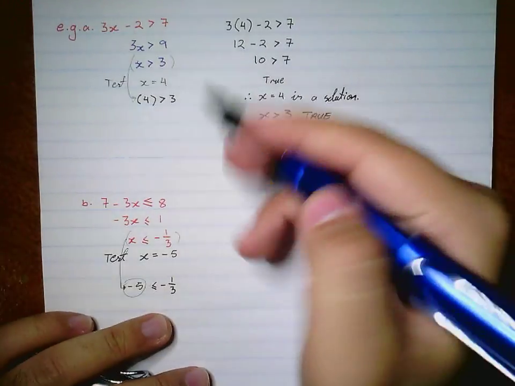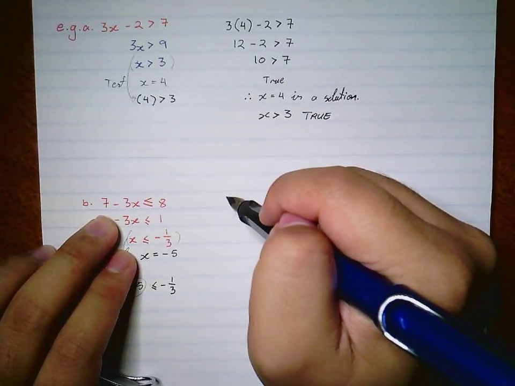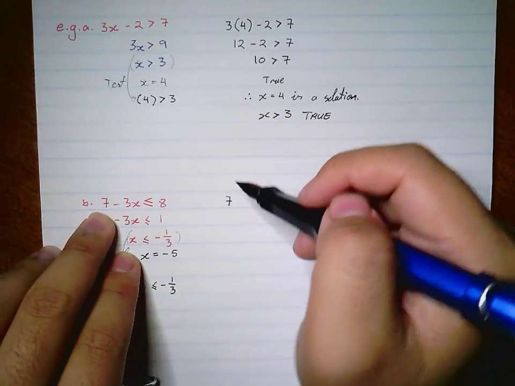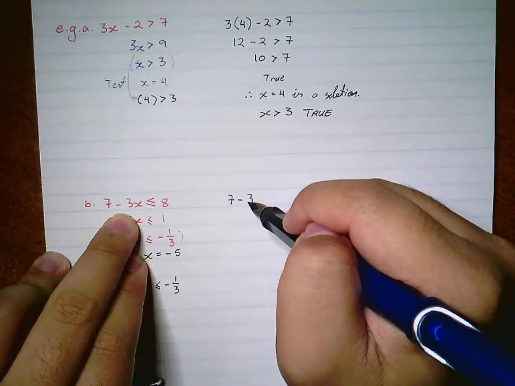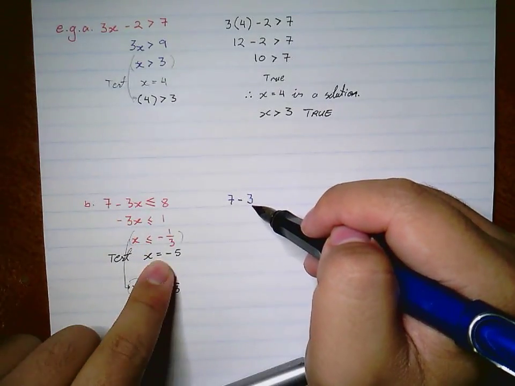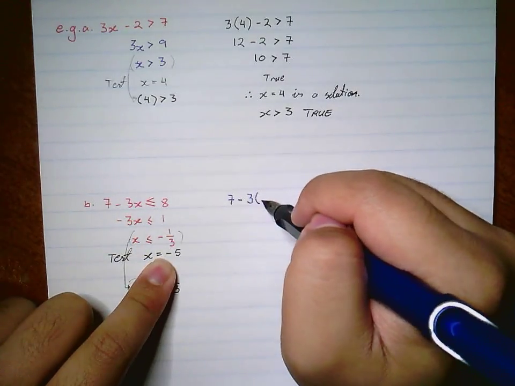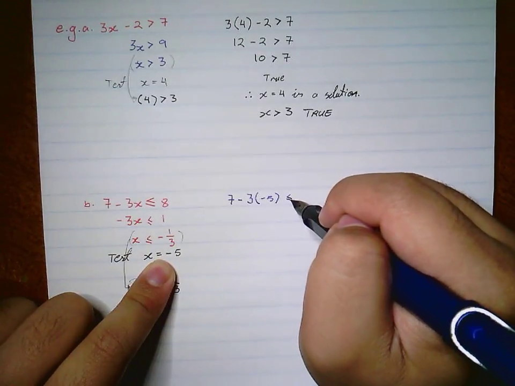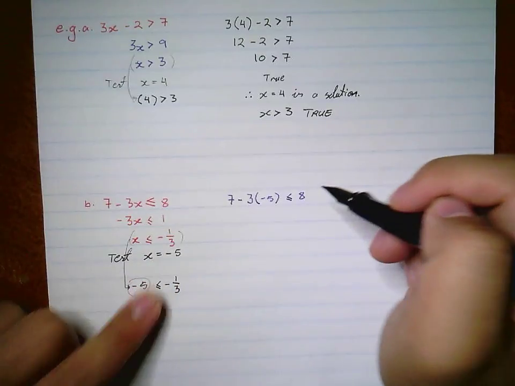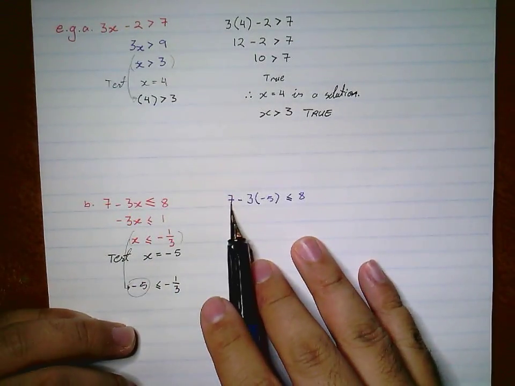Okay, so let's take a look. 7 minus 3x, but I'm going to substitute x equals negative 5, is less than or equal to 8. Nothing happens to the 7.